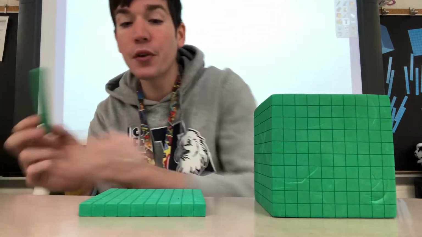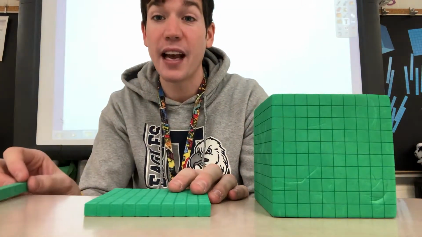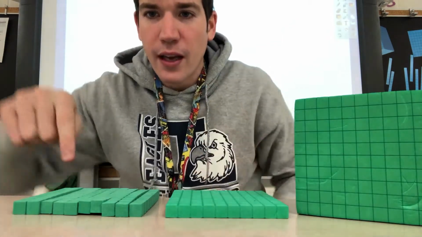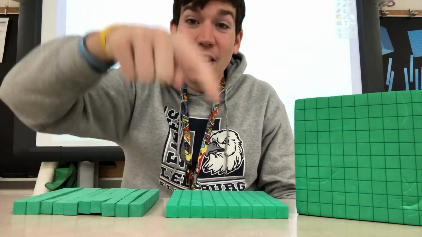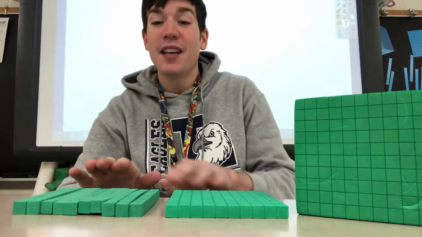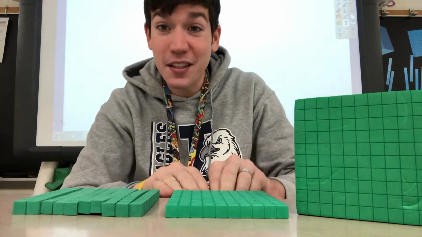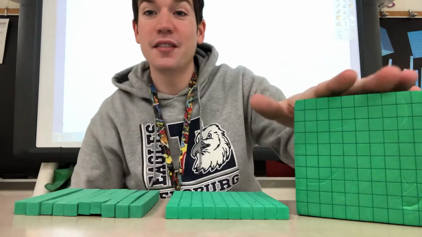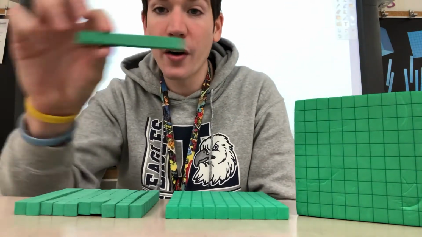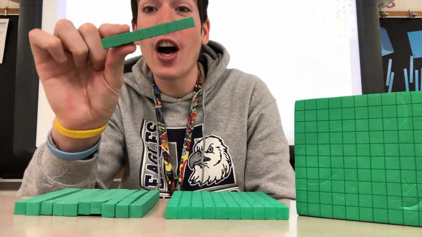Now, I can prove to you that it would take 10 to make one of these tenths just by snapping. And you can see here now that 10 of these pieces are equal to one of these pieces. Since it takes 10 of these to make one of these, and it takes 10 of these to make one of these, it's going to take 100 of these to make one of these. So we call one of these smaller pieces a hundredth.